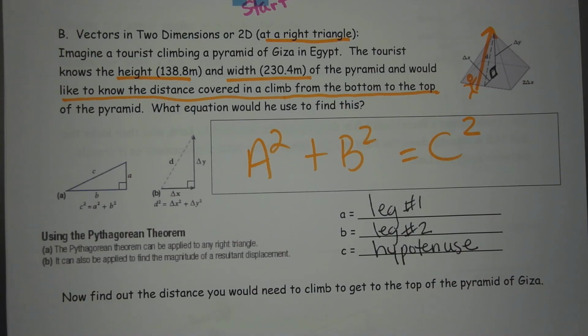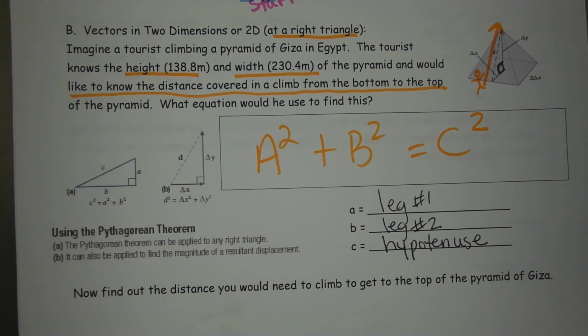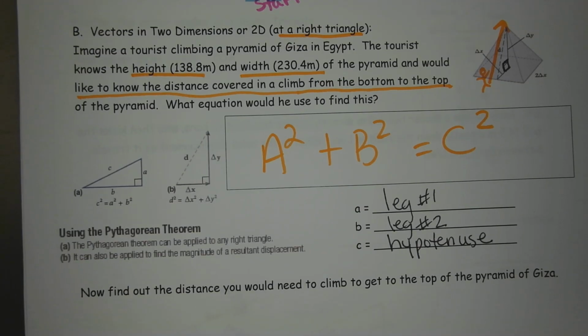Now, right below that, it says, okay, let's put that Pythagorean that you know already into play. It says, now find out the actual distance that you would need so that you can climb to the top of the pyramid. Well, in this situation, I need to start drawing it out because I need to make sure I know exactly what I'm talking about. I'm a visual person. I like to see it so I can get this math done.